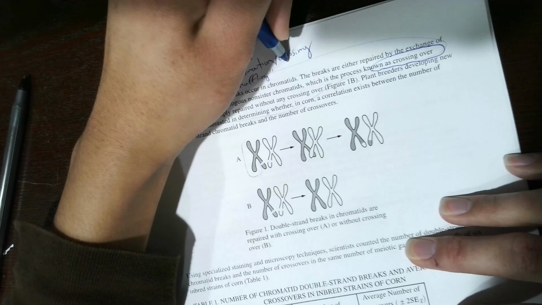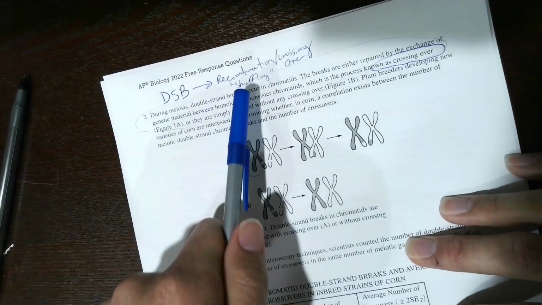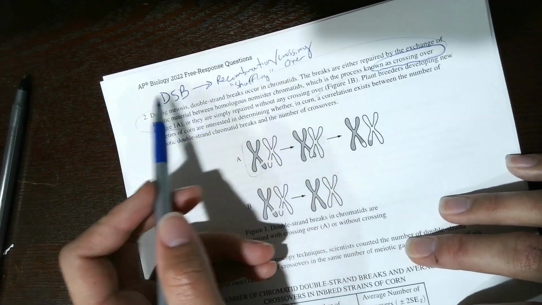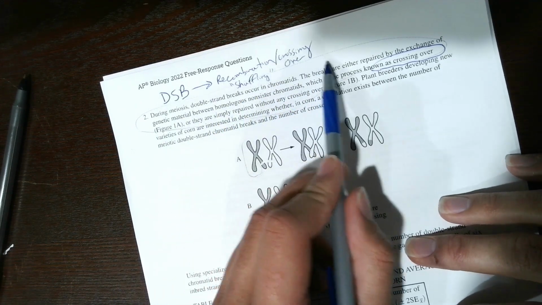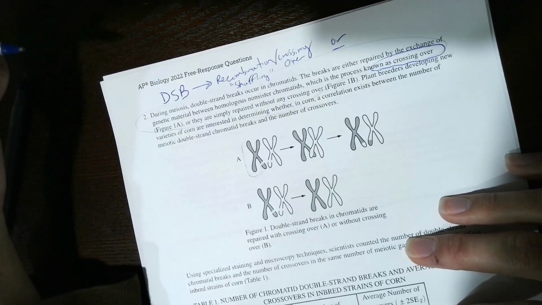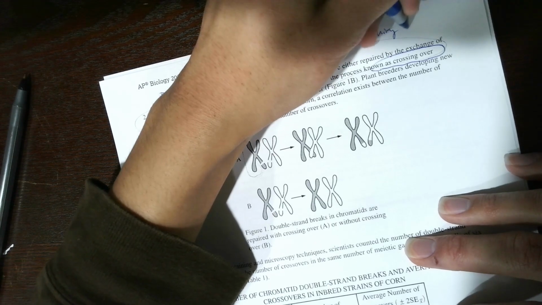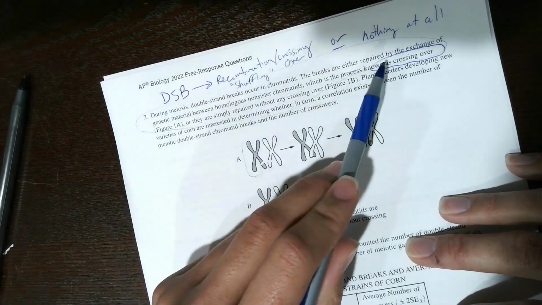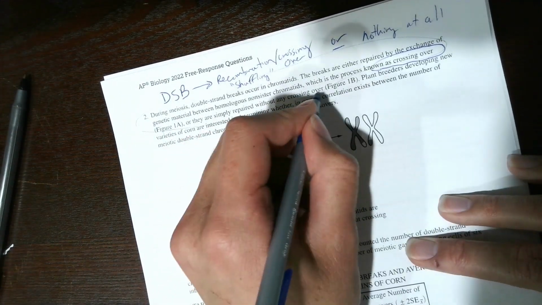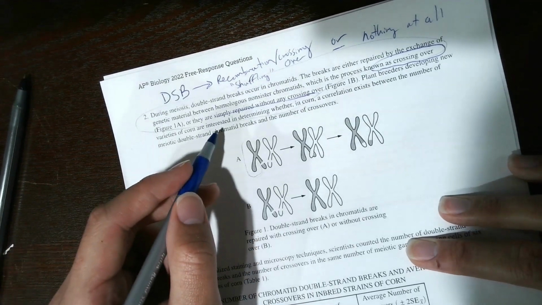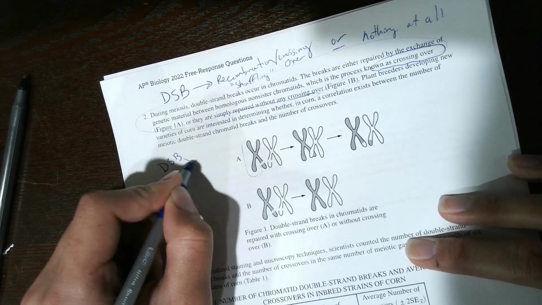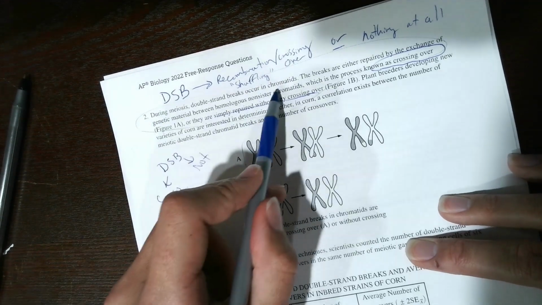So recombination is another way of saying crossing over. It's the process of crossing over that causes recombination. So double-stranded breaks can cause recombination and crossing over, or nothing at all. So one or the other. Because it says it can either cross over or it can just be repaired without anything happening at all. All right. So now we know double-stranded breaks can cross over or not. All right, that's the gist.